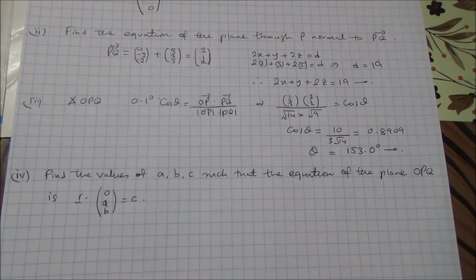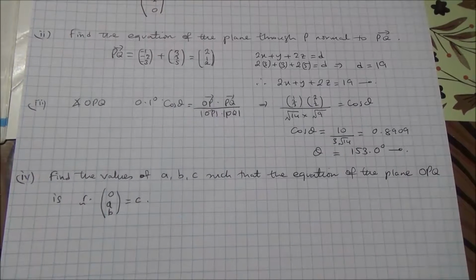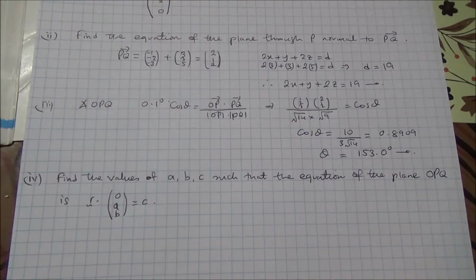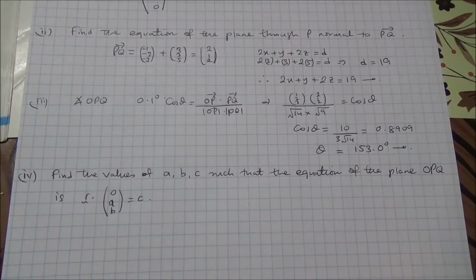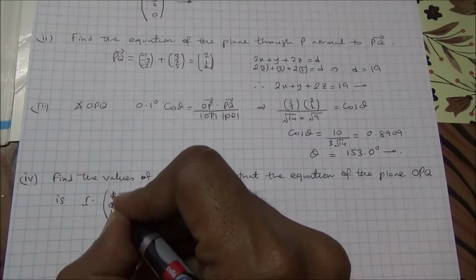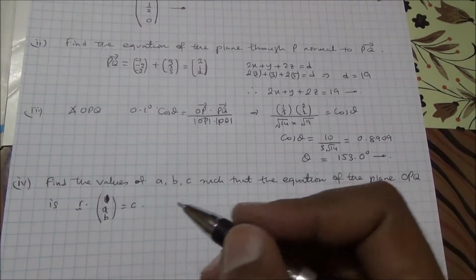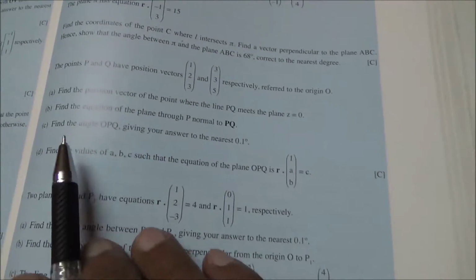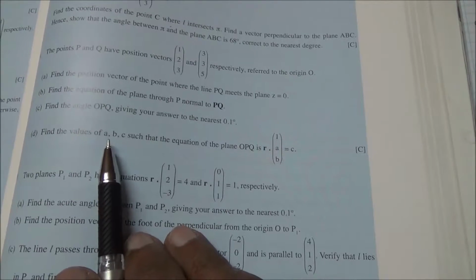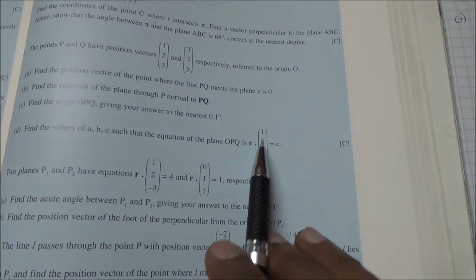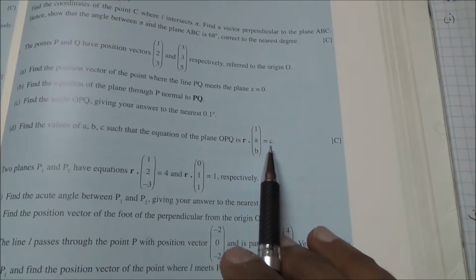Now then, for the fourth and final part of the question, find the values of A, B, C such that the equation of the plane OPQ is r dot (1, A, B) is equal to C. This should have been 1, sorry. Right, here we are. This is the question indeed.